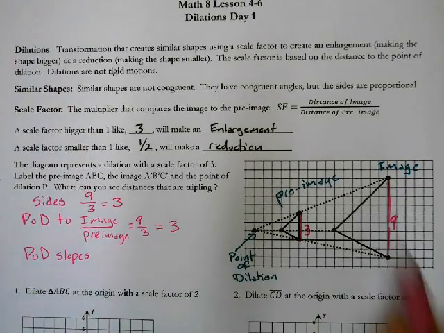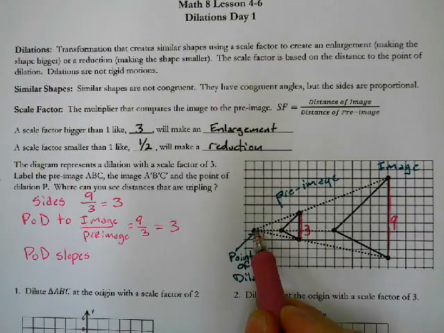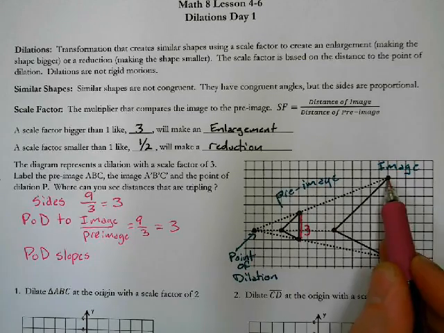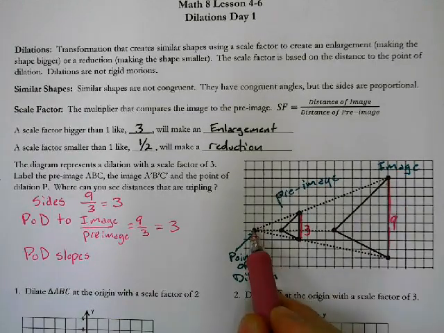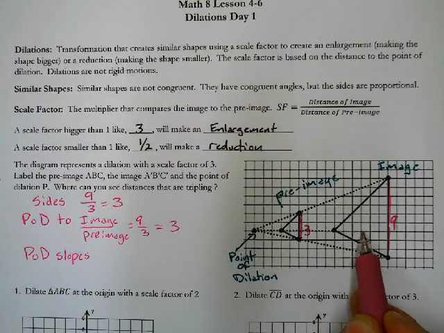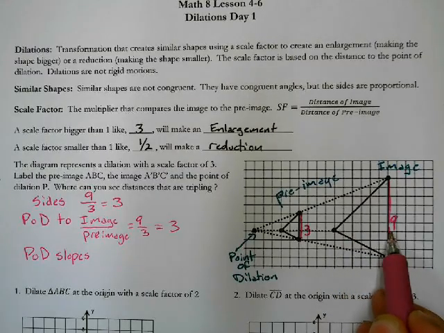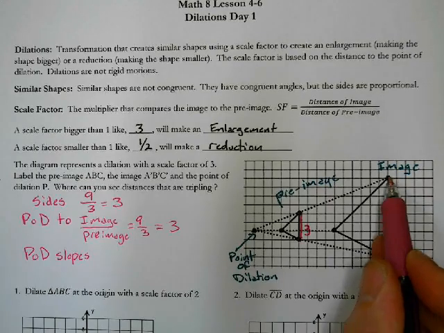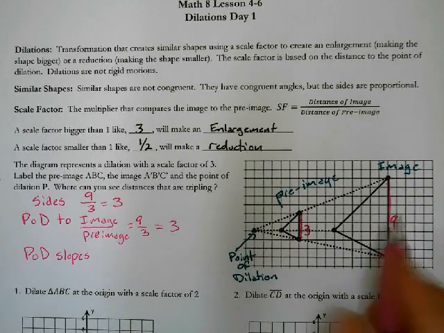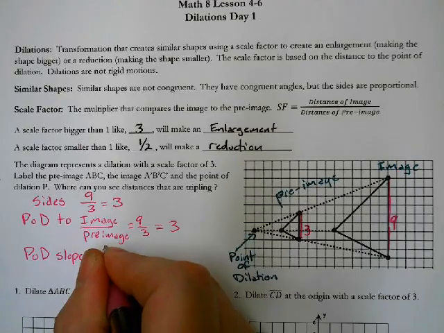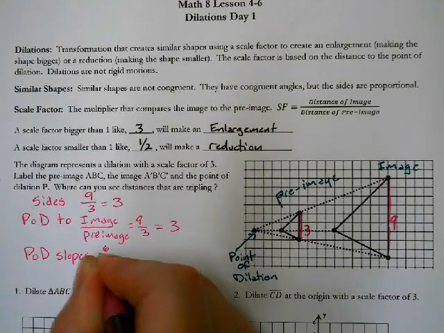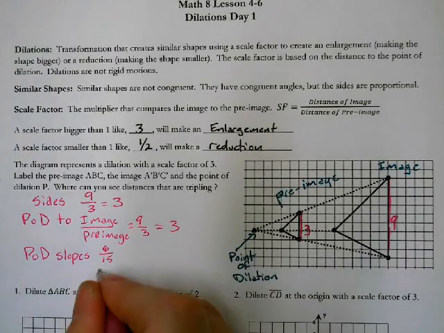So the slope from the point of dilation to the image, that goes 9, 10, 11, 12, 13, 14, 15. Then 1, 2, 3, 4, 5, 6. So it goes up 6 and over 15, and that's to the image.